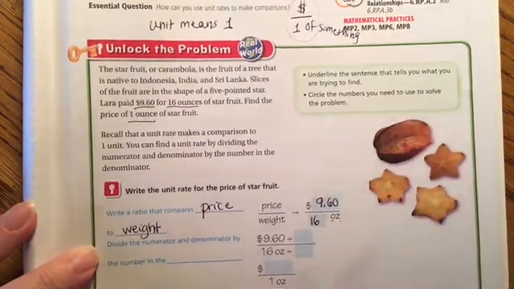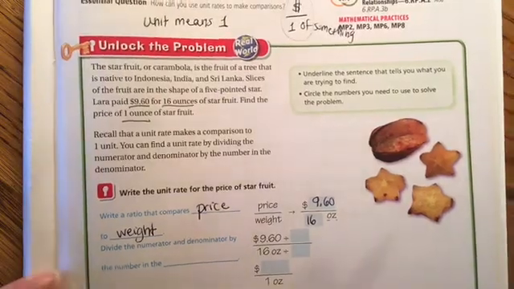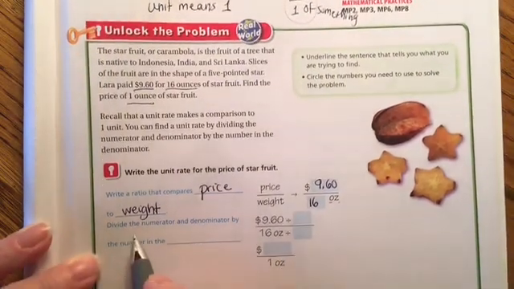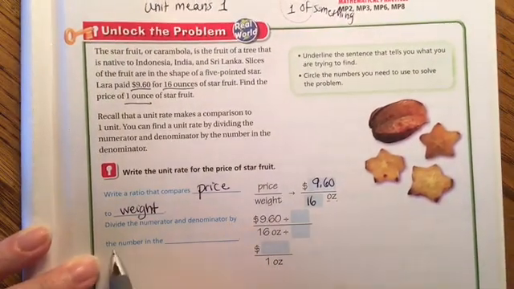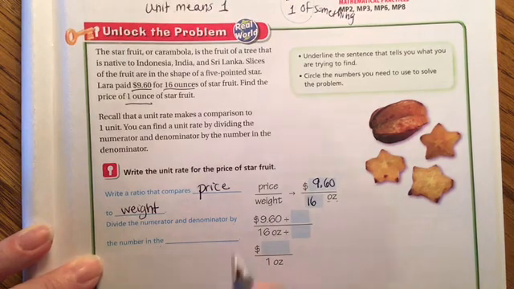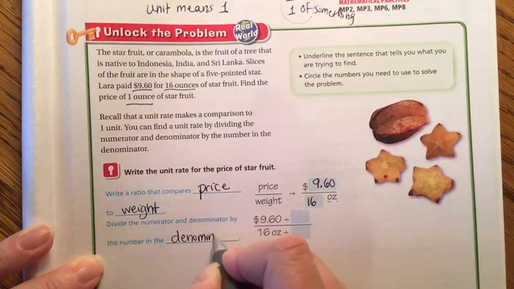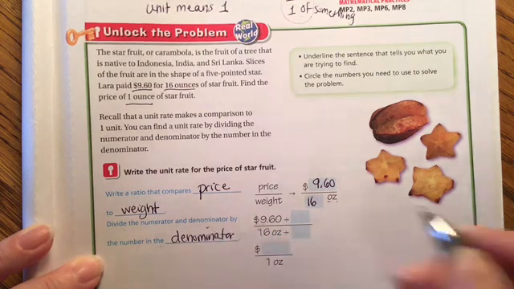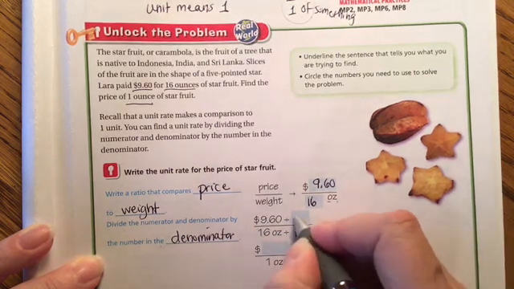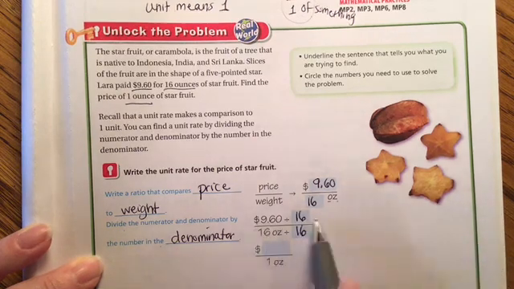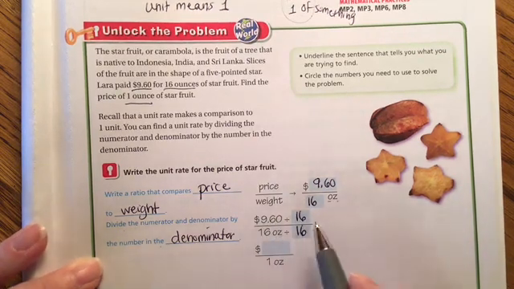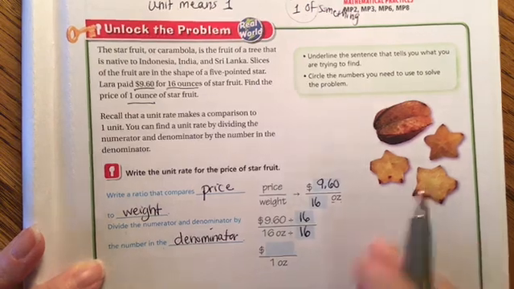OZ is your abbreviation for ounces. Now divide the numerator and denominator by the number in the denominator, the bottom number, the bottom term. So divide by 16, divide by 16. We're showing it across there, but it really is the same as top divided by bottom.